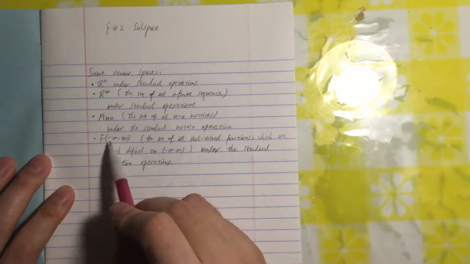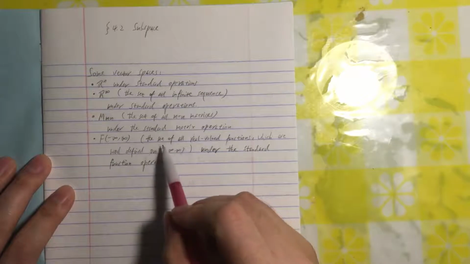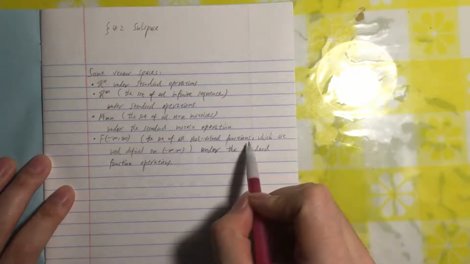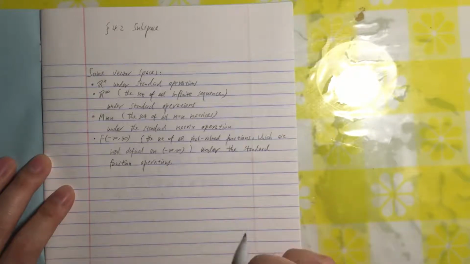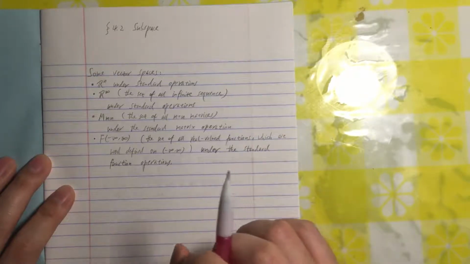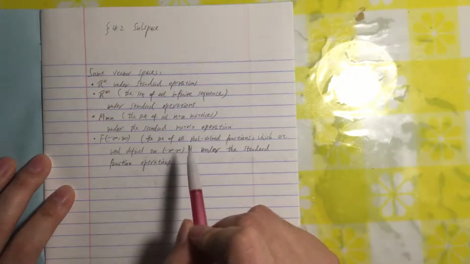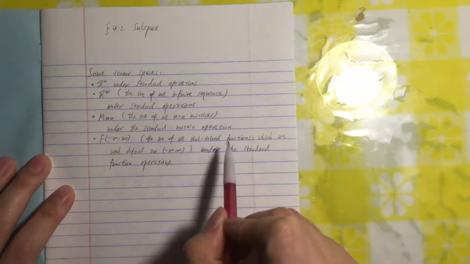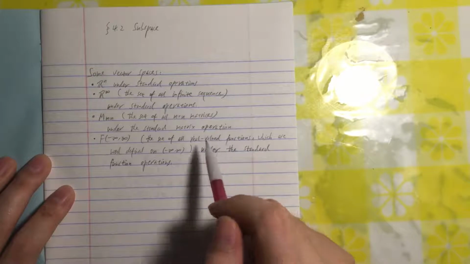F from negative infinity to infinity. This symbol represents the set of all real valued functions. Real valued function means it's a function whose codomain is the set of all real numbers. That means the output of the function is always a real number.